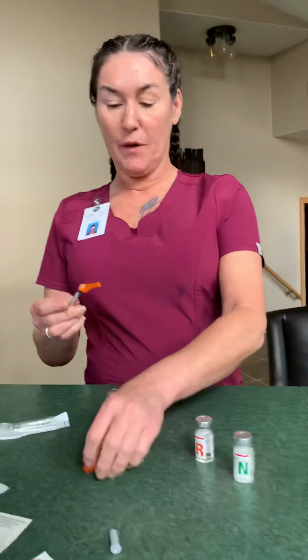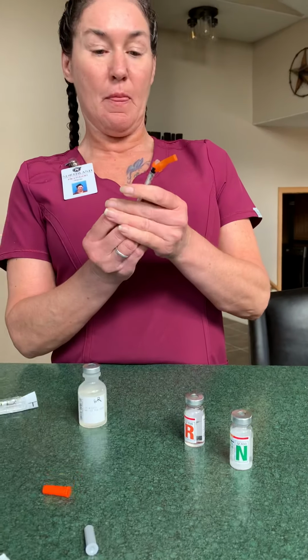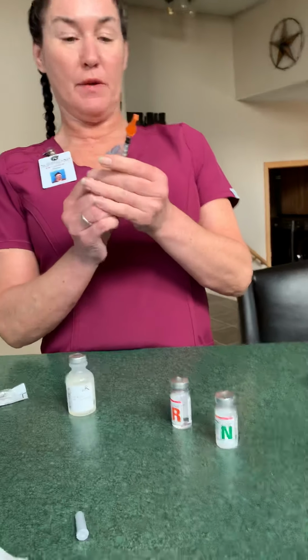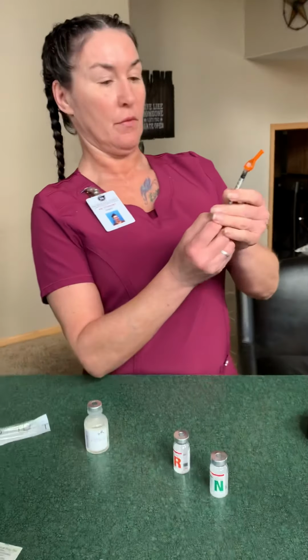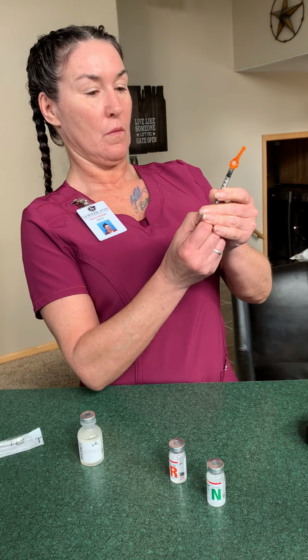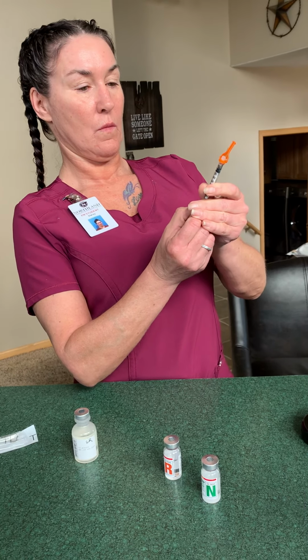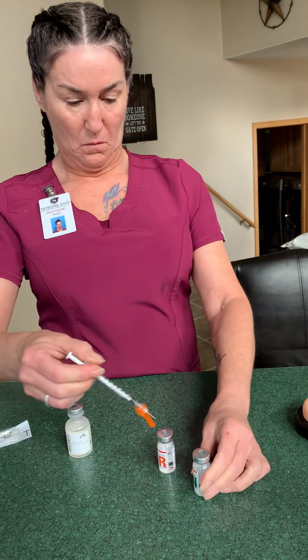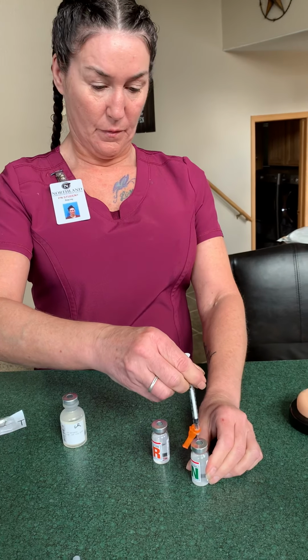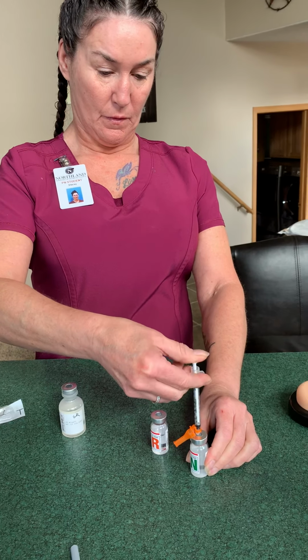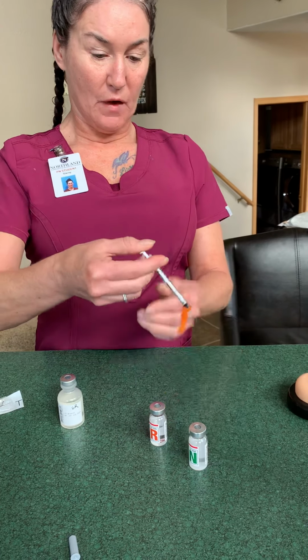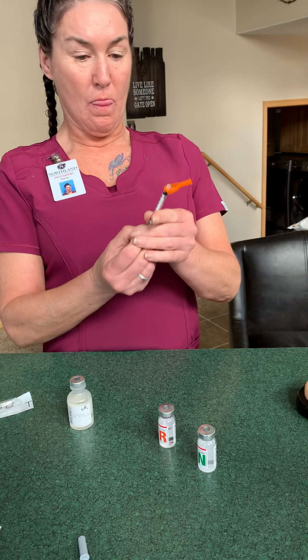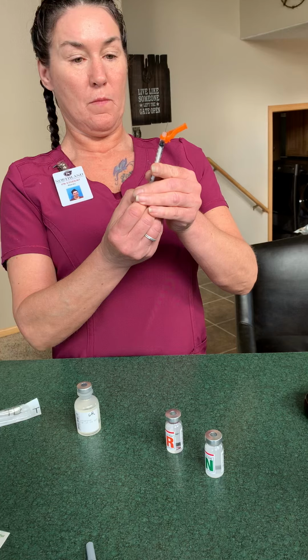So we'll start by putting 16 milliliters of air into our NPH, and then move on to put 12 into our regular.